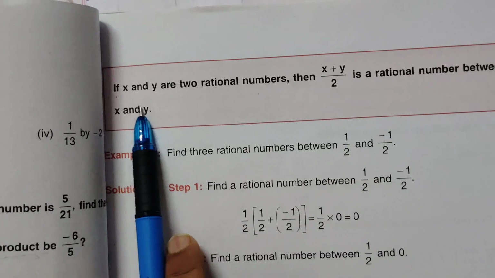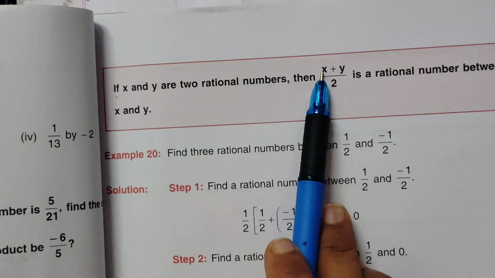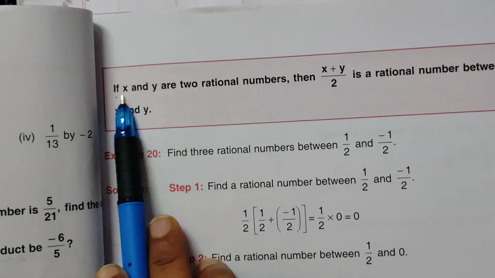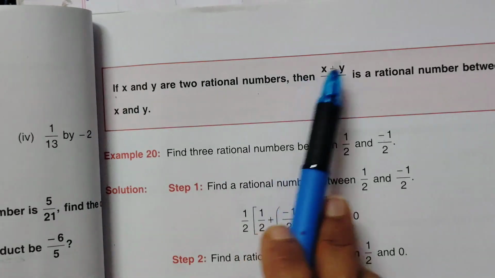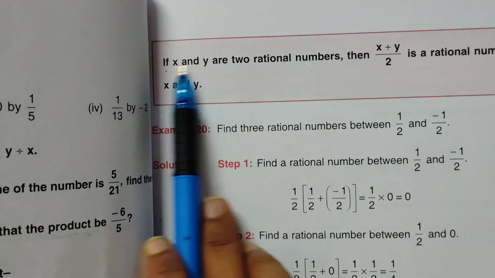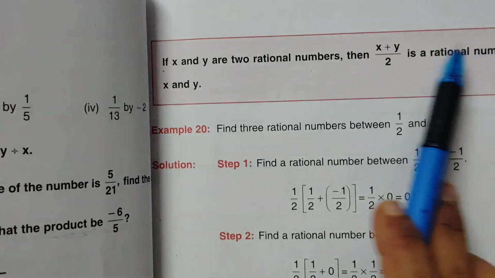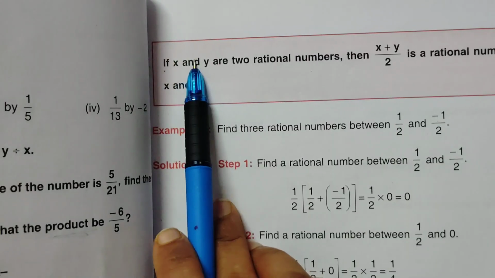Okay, if you come to page number 45, you can see that if x and y are two rational numbers, then (x plus y) divided by 2 is a rational number between them. Why 2? Because there are two numbers, that is why we divide by 2. When we have to find any rational number between x and y, we use this formula and we get the rational number in between these two numbers.